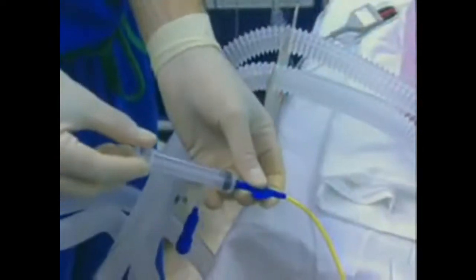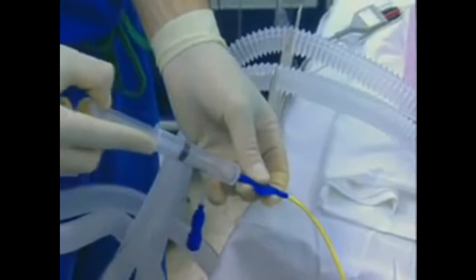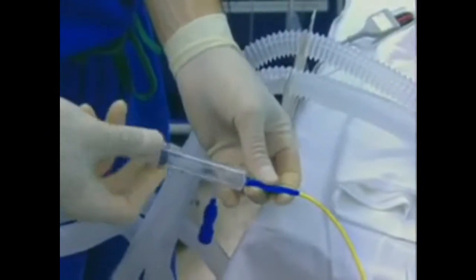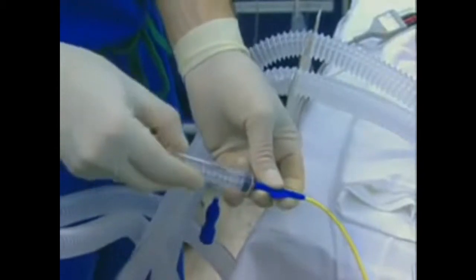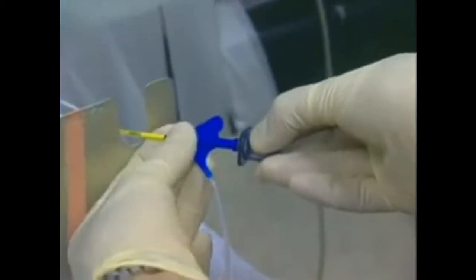Once the loop is removed from the blocker, the lung will deflate both passively and through absorption atelectasis. In addition, deflation can be assisted by direct aspiration with a syringe. The blocker's central lumen can also be used to deliver CPAP with the enclosed adapter.